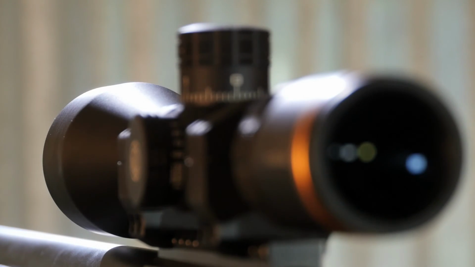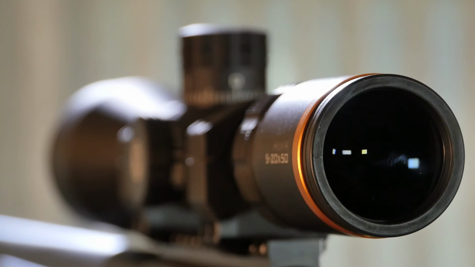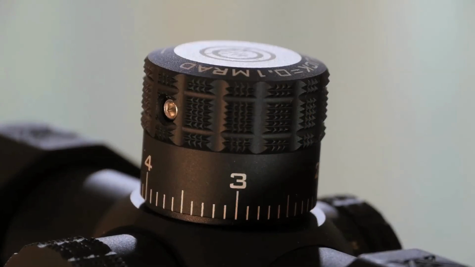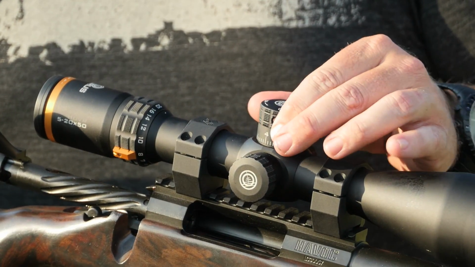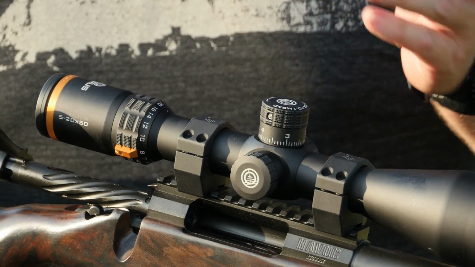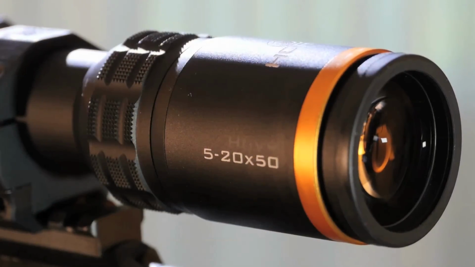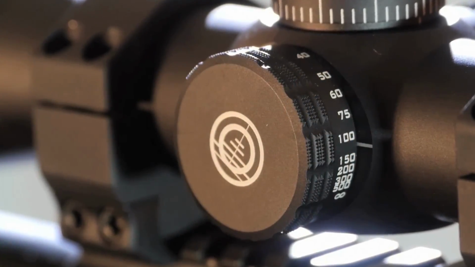From stem to stern, from the front to back, this thing is just over 13 inches long, weighs about 28 ounces. The top turret is exposed and it has nice audible, tactile clicks. It has a zero stop on it, as Horus is calling it, so once you've got it zeroed, you can spin it all the way down to its stopping point and you're back at zero. Parallax adjustment is here on the left side.